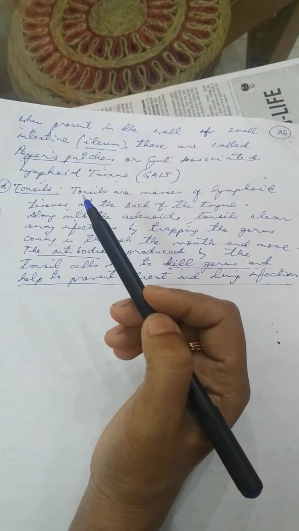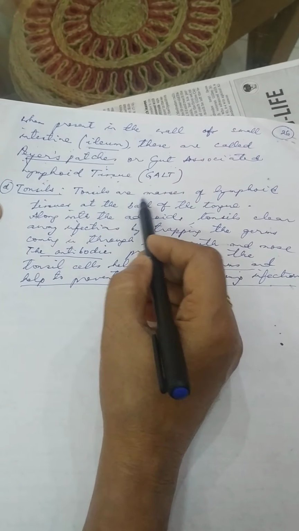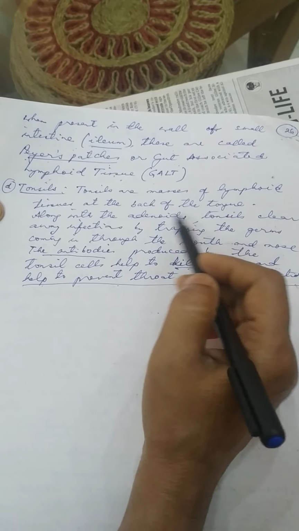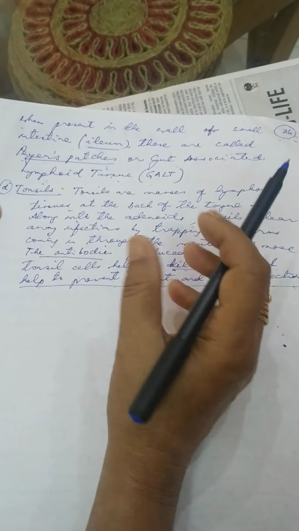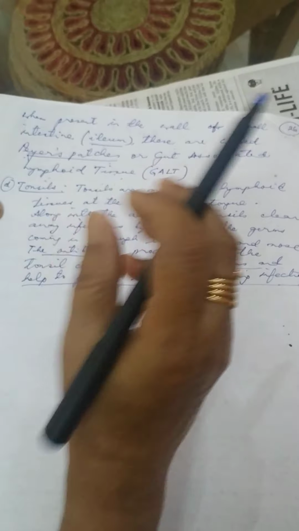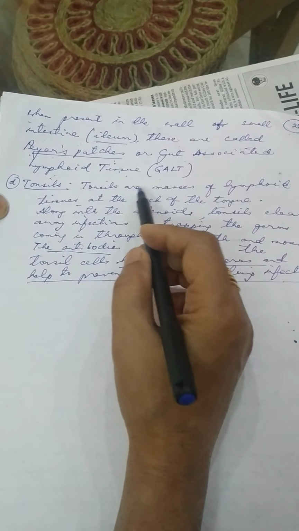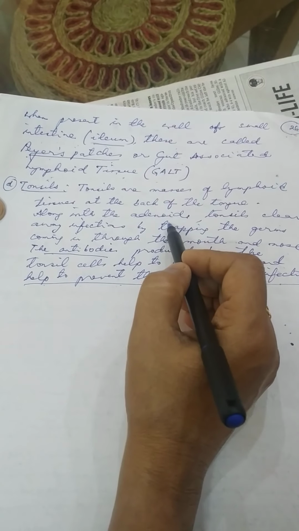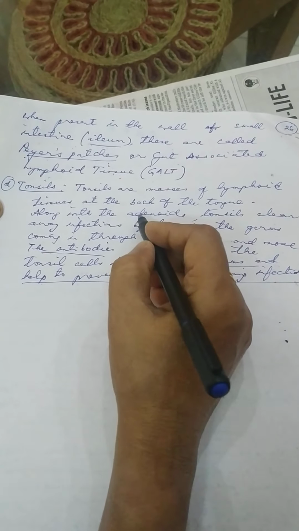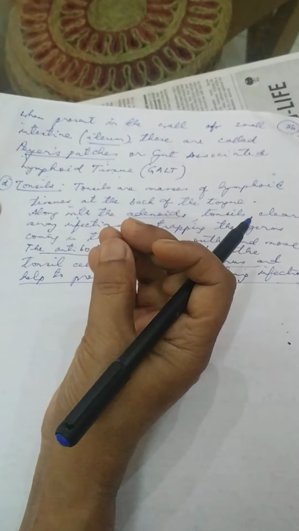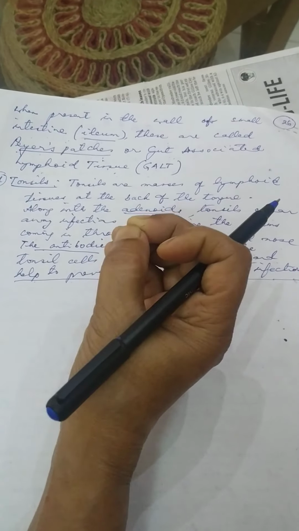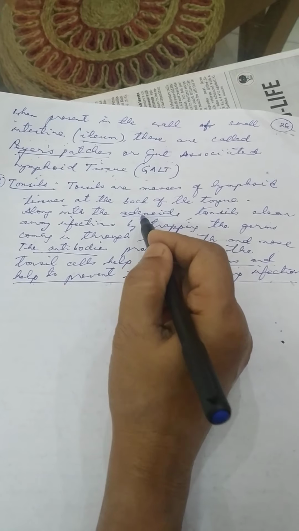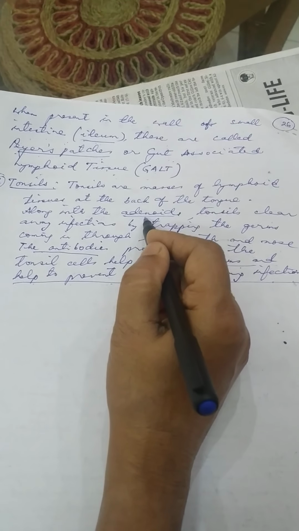Now the last is tonsils. Now what are tonsils? These are masses of lymphoid tissue that are present at the back of the tongue. They are known as tonsils. Now, what are adenoids? The adenoids are also masses of lymphoid tissue that are present in the nasal chamber, in the nasal region.